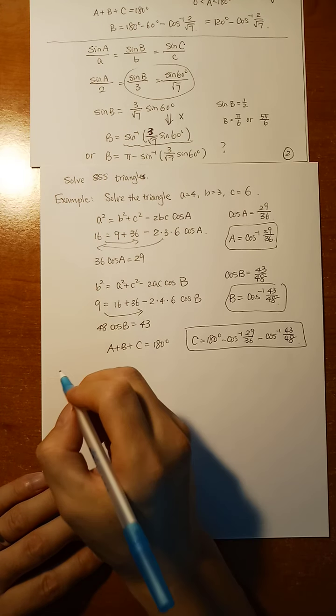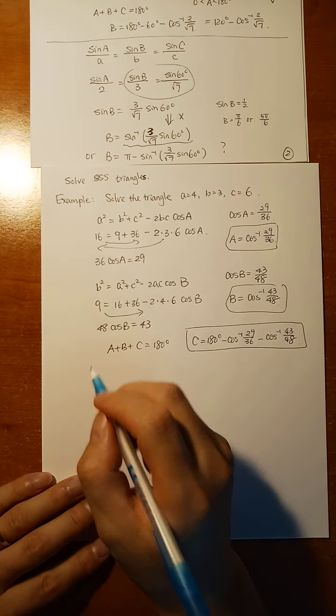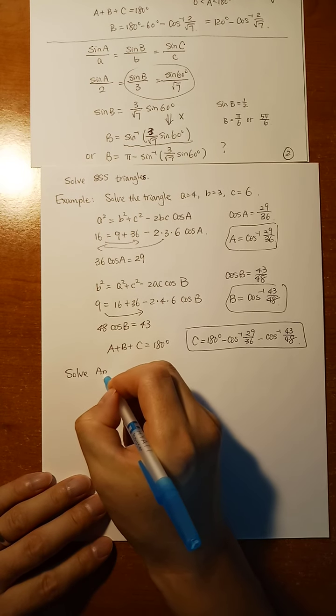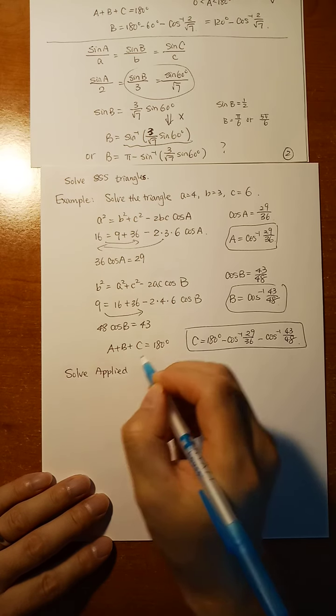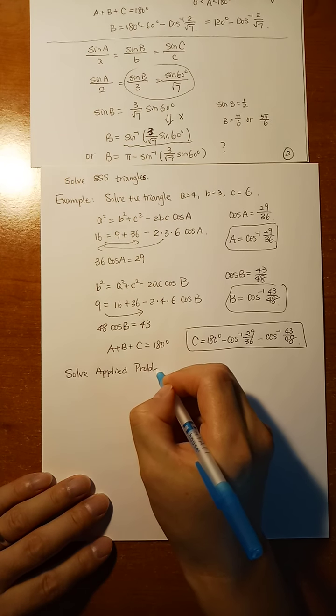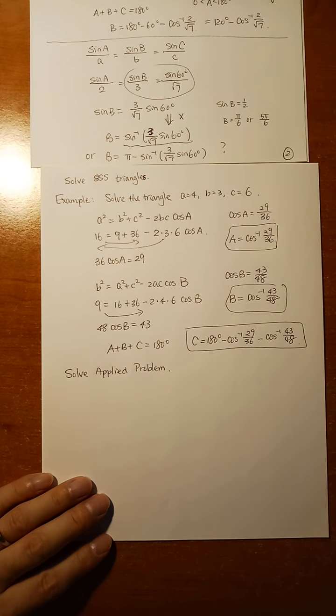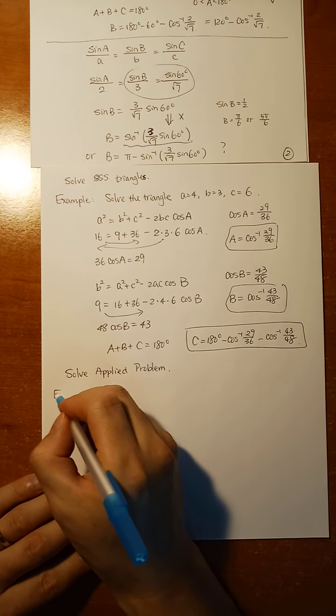Three. We solve some applied problem. Okay, so let's see the problem example.